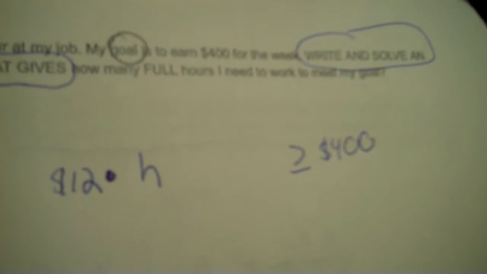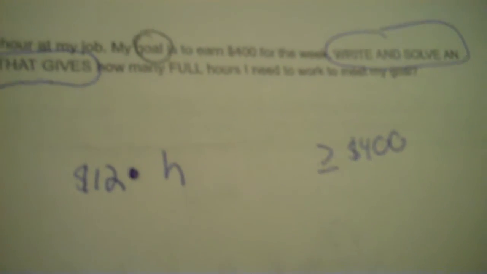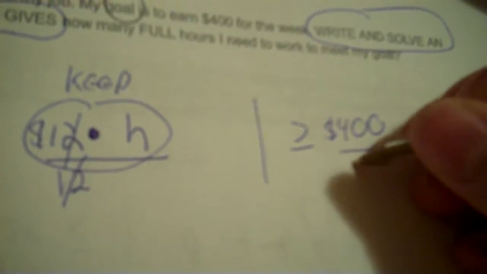So 12 times H is greater than or equal to 400. So H is over here. We do have multiplication, but it's by a positive, so that means we don't switch the sign. We keep it the same. There's no plus number to take out, so we go into the dividing process. So you have H, go down here, and then you take 400 divided by 12.